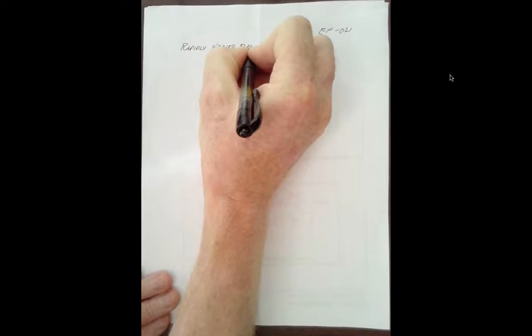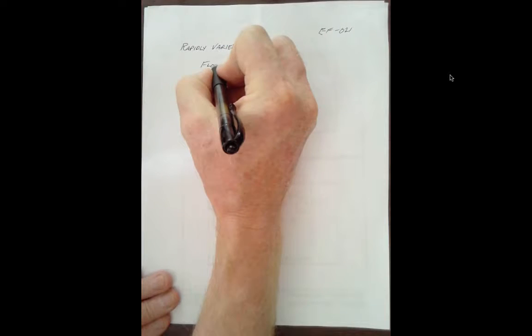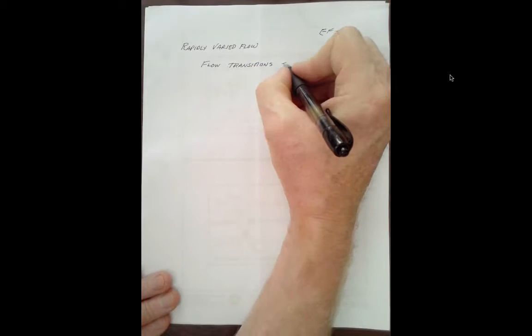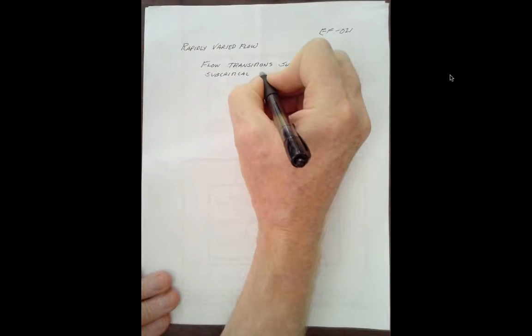Welcome to CE 3305, and we're going to take the next topic relevant to open channel flow, and the last one is rapidly varied flow. The textbook does a nice job of describing rapidly varied flow, and it occurs in flow transitions when flow changes from supercritical to subcritical over short distances.